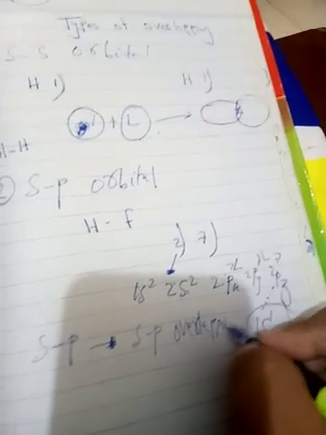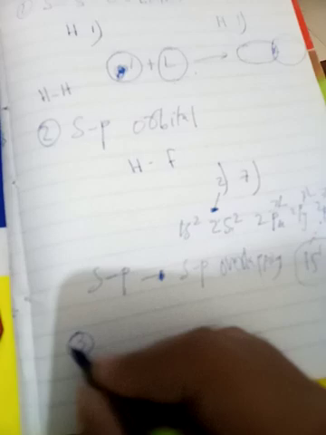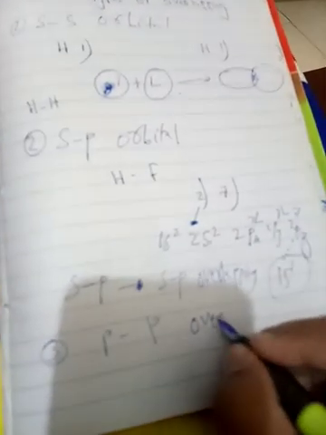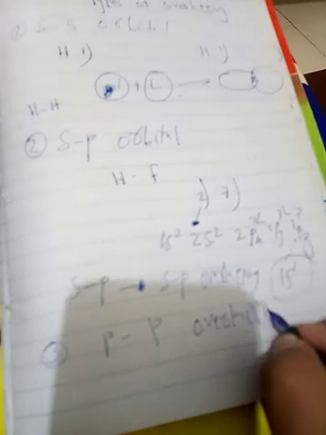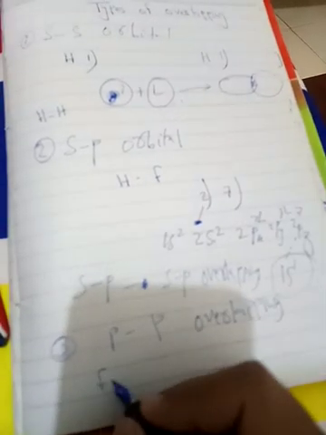The bond depends upon whether it is happening on the x-axis or y-axis. So that bond depends upon the axis, that is, whether it is a pi bond or another bond. Here we have pp overlapping, so it will be held between the p orbitals. Let's look at the example of fluorine, F2.